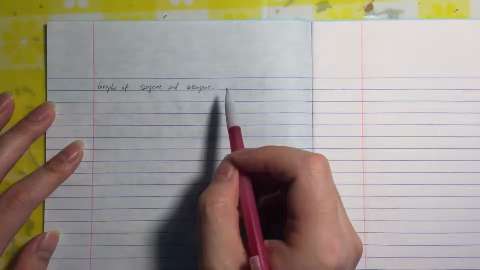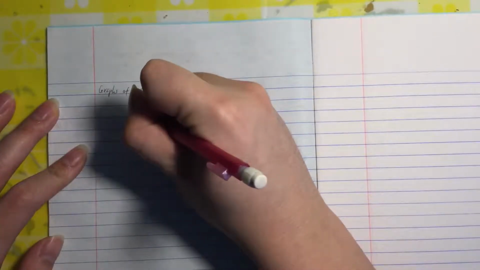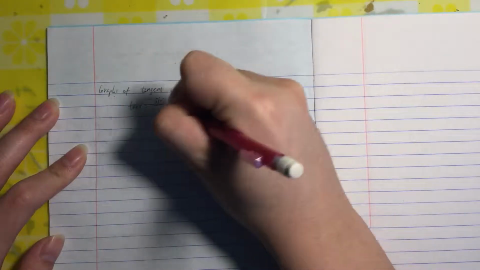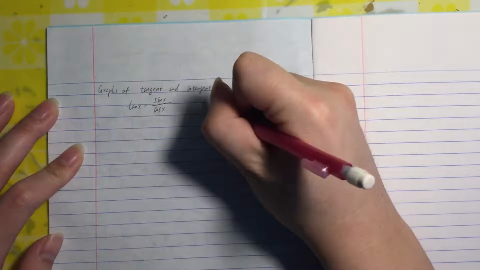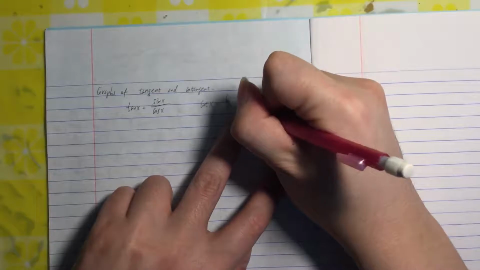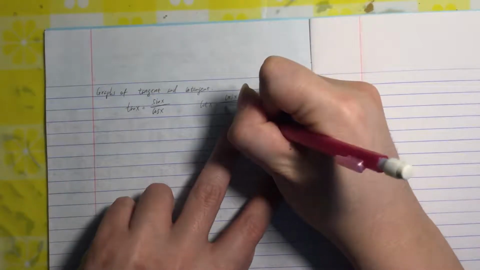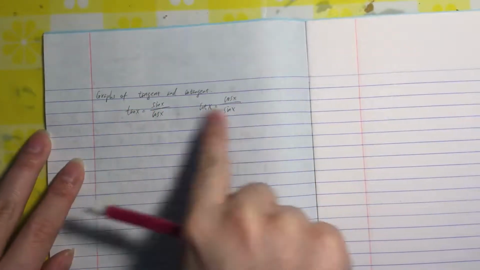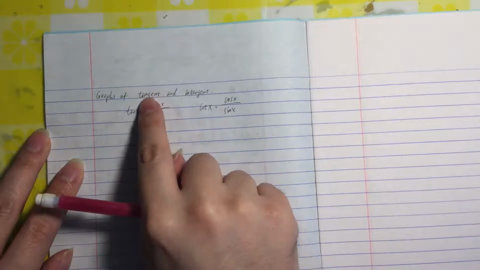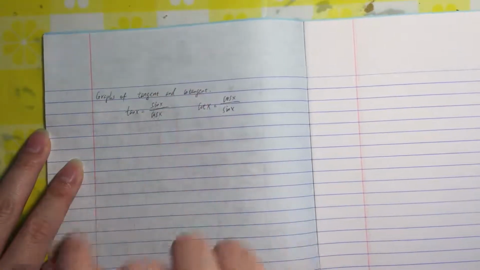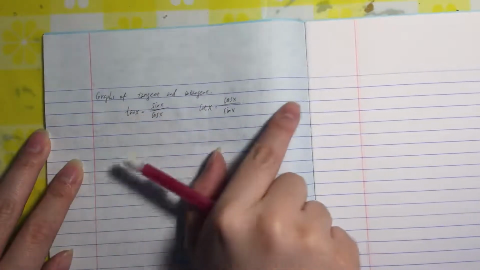Next, let me show you how to graph tangent and cotangent functions. We know that tangent x can always be written as sine of x over cosine of x, and cotangent x can always be written as cosine x over sine x. Those are the trig identities. Here I'll graph tangent and cotangent based on the graphs of sine and cosine.